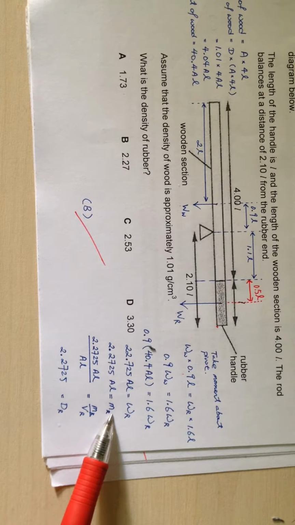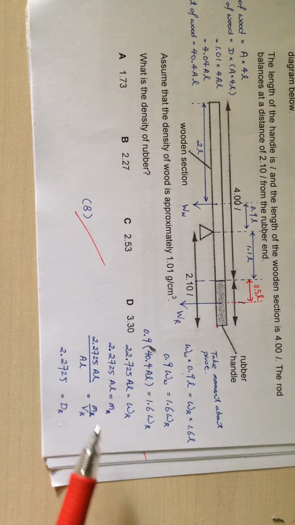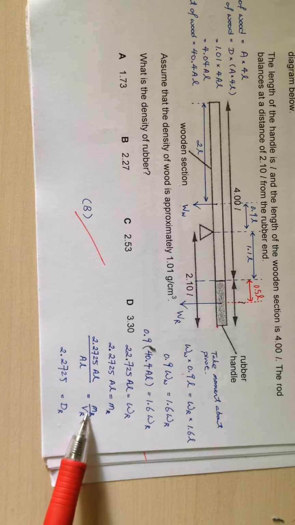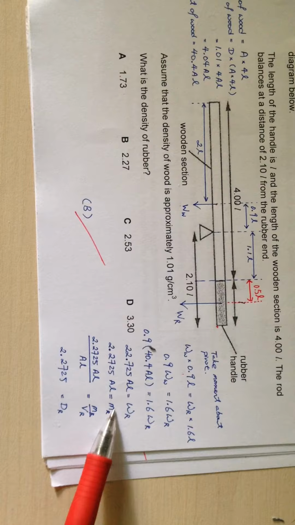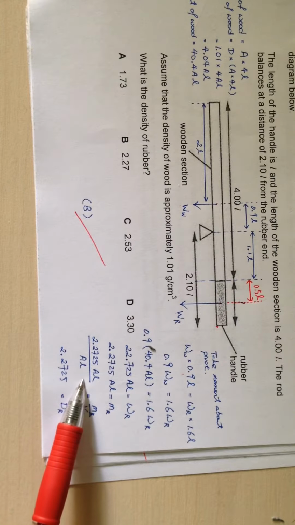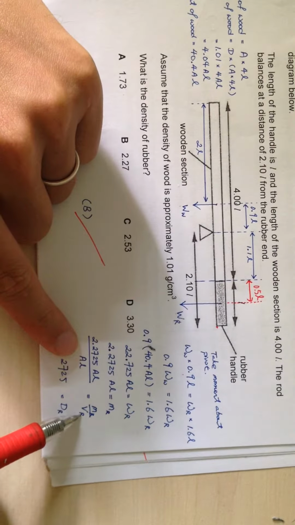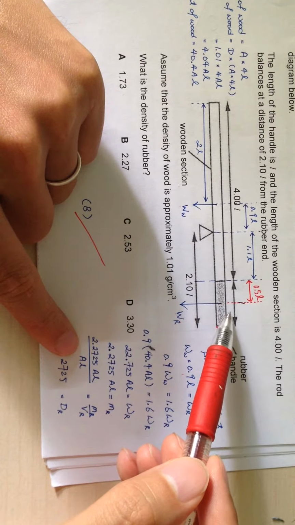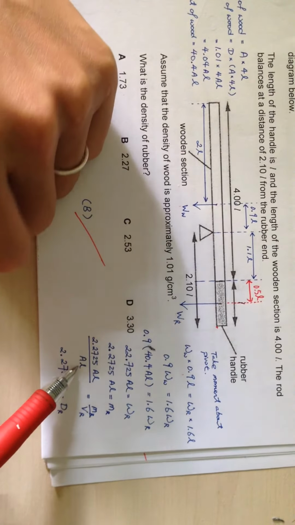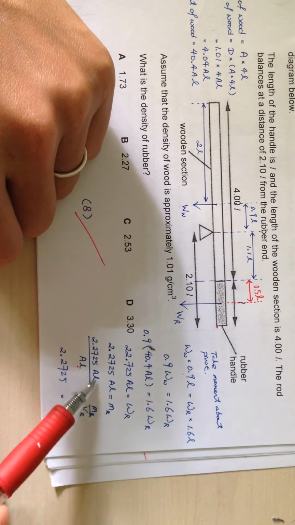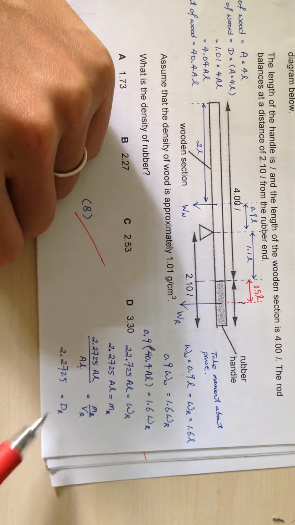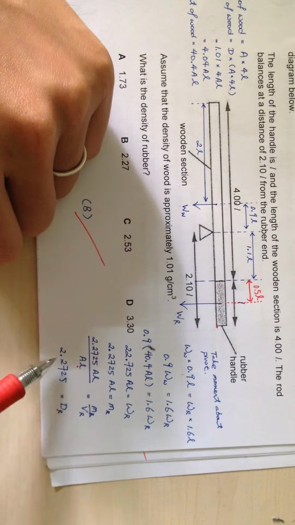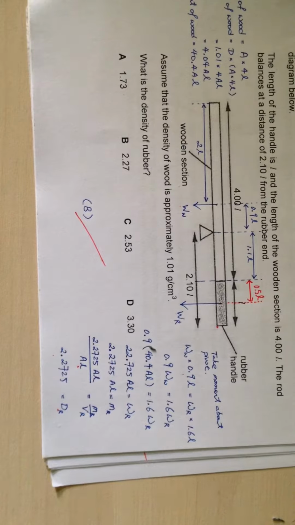Okay, so now the question wants me to find density. Density will be the mass of the rubber handle divided by the volume of the rubber handle. So let's try to divide it. If I divide the equation on the right hand side, I have to do the same thing on the left hand side. The volume of the rubber handle is just the cross-section area multiplied by this length, Al. So the volume is just Al. Then I realize, oh, okay, now the Al seems to be able to cancel off each other. Mass over volume will get my density. I get 2.27. You see?